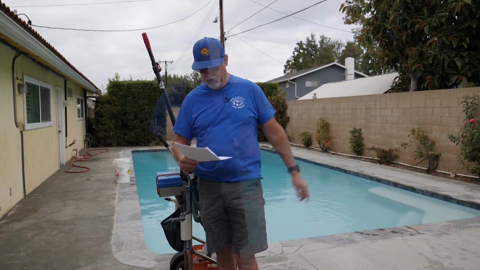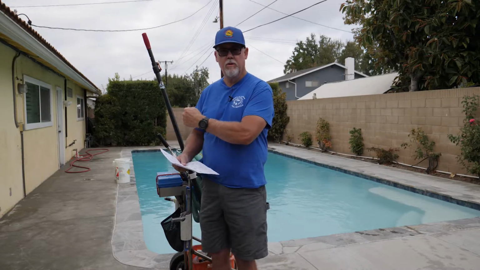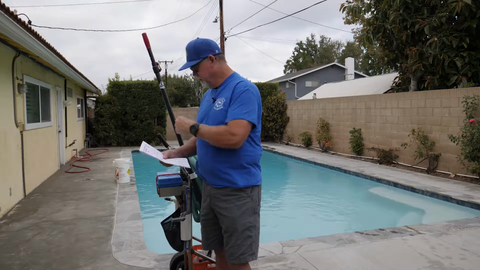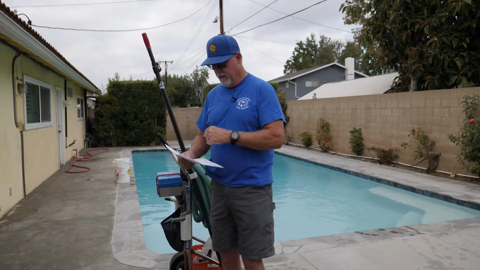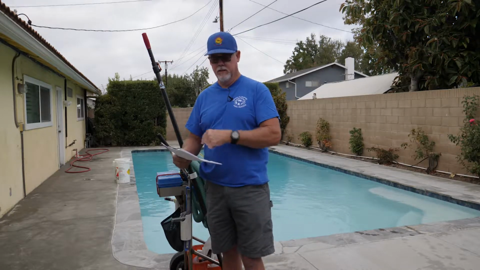I've already brushed down the pool, so I'll put in the calcium chloride right now. It's over there sitting in the buckets. You don't have to let it cool down. I found out you do not have to let it cool down. So we're just going to go ahead and dump that now, even though I put it in like 10 minutes ago.